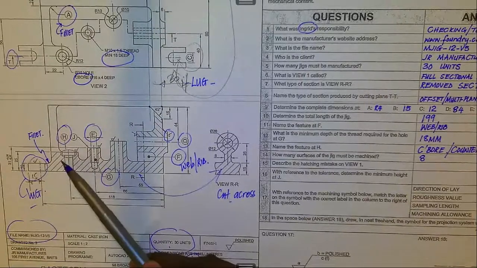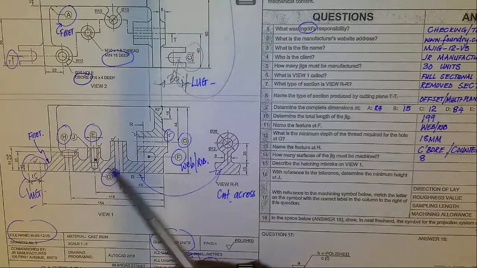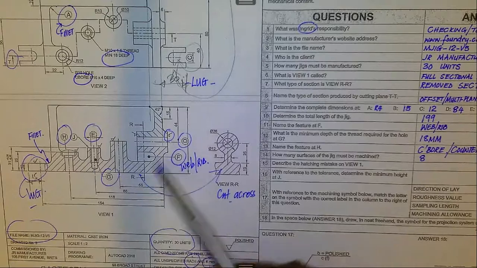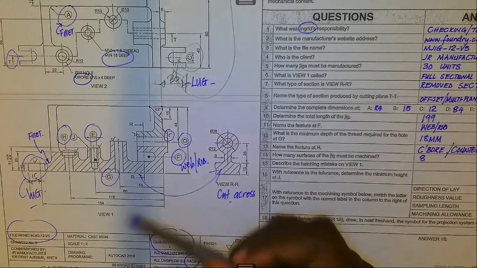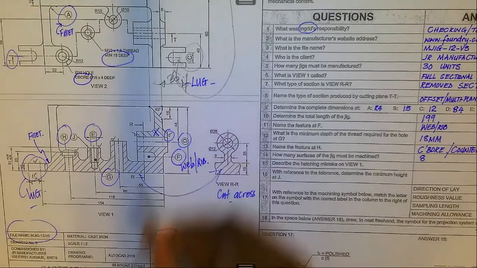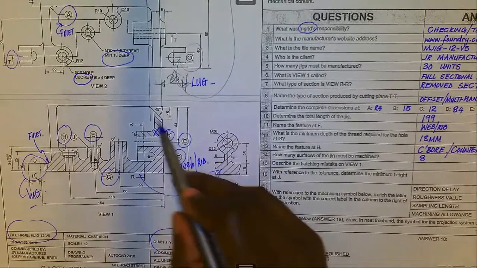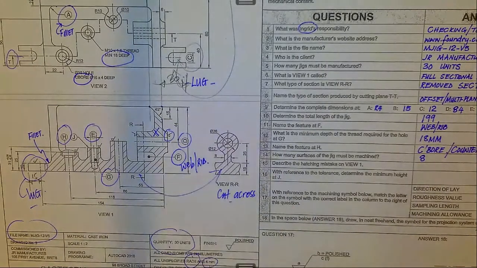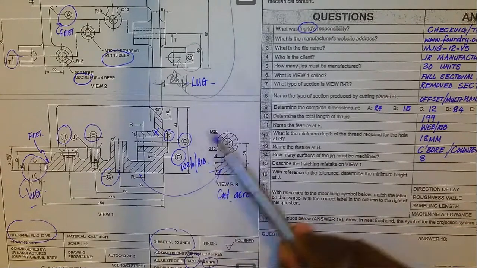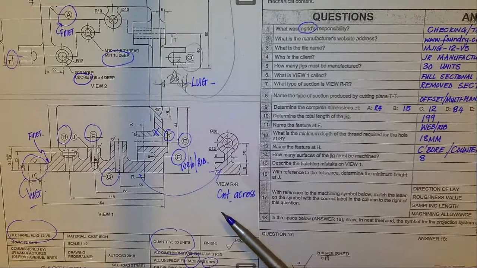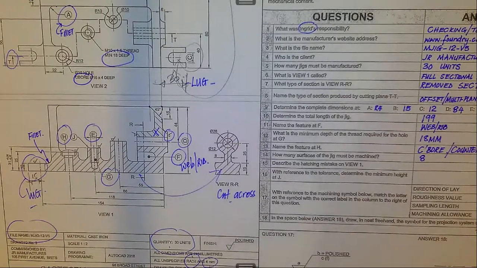If I look at this, the hatching lines in terms of direction are okay. But if you check here now, you'd find that there has been a change in terms of direction. Whereas this is one component that has been cut by one cutting plane, though the cutting plane is staggered, it's one continuous cutting plane. As a result, the hatching lines should face the same direction.